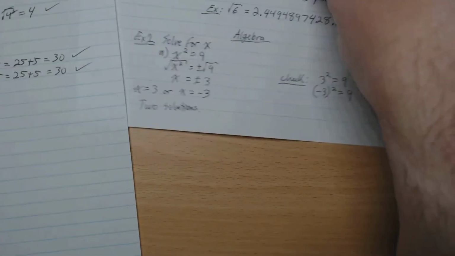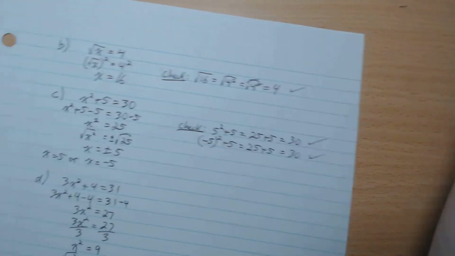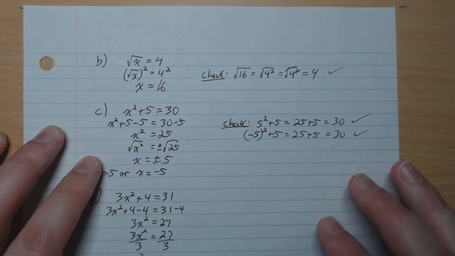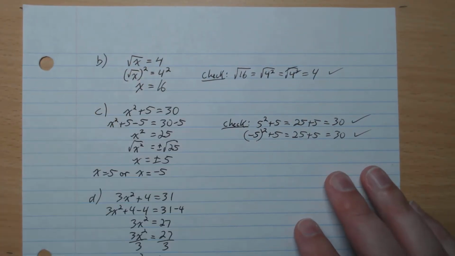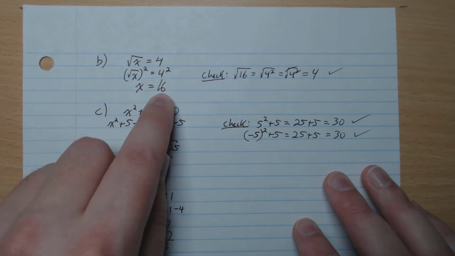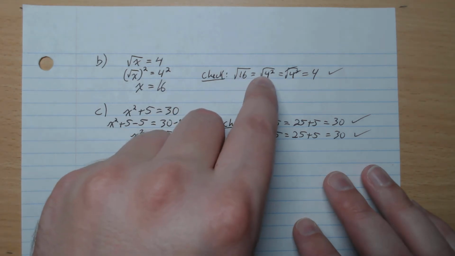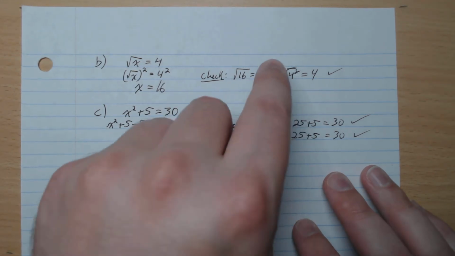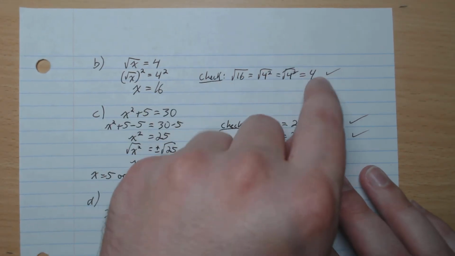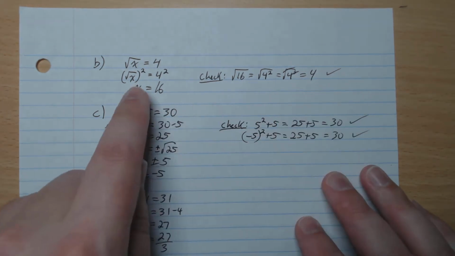Okay, let's look at the next example. B, root x equals 4. And so the opposite of square root is square. So we square both sides like that. Square and square root cancel out. What's left is x equals 16. And we're going to check it. Root 16 gives root 4 squared, the root and the square cancel out, and what's left is 4. So it is a correct solution.